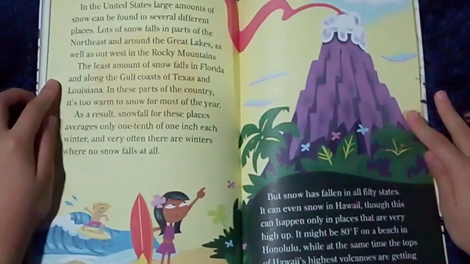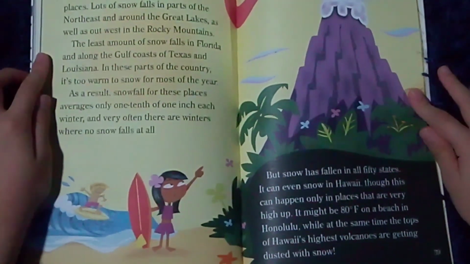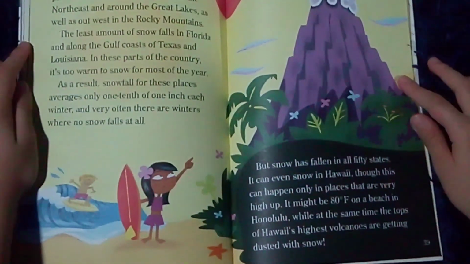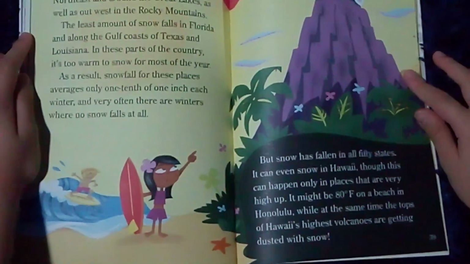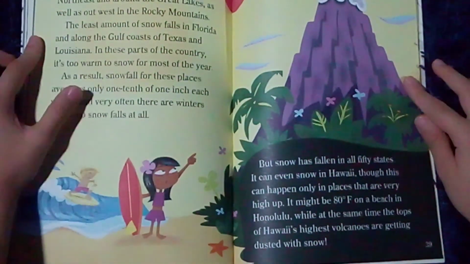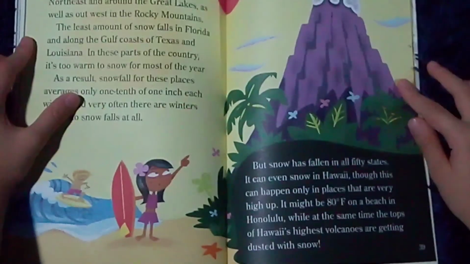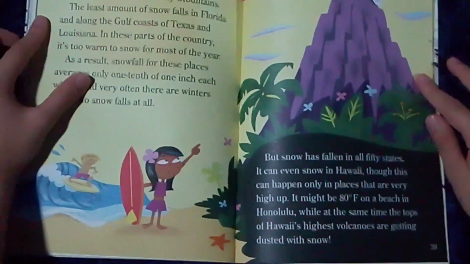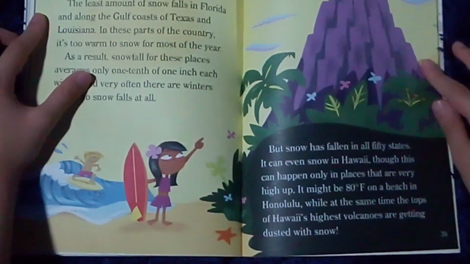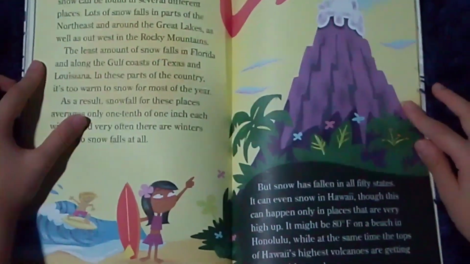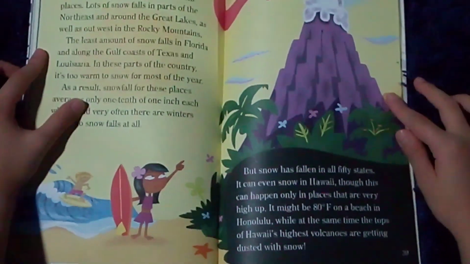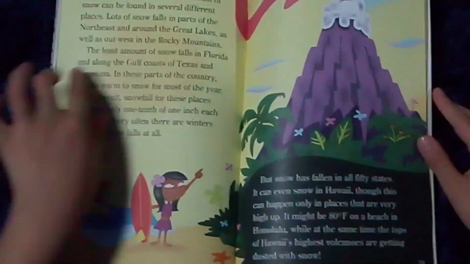But snow has fallen in all 50 states. It can even snow in Hawaii, though this can happen only in places that are very high up. It might be 80 degrees Fahrenheit on a beach in Honolulu, while at the same time, the tops of Hawaii's highest volcanoes are getting dusted with snow.